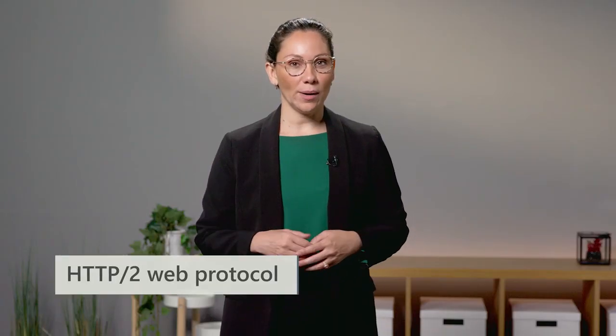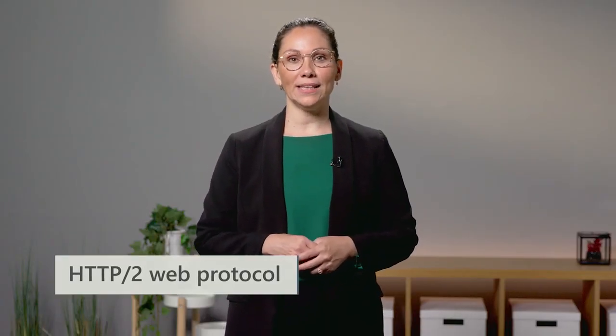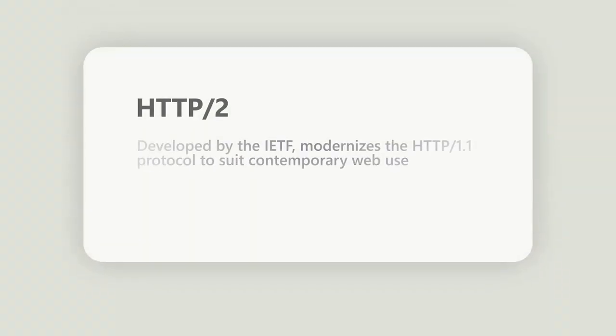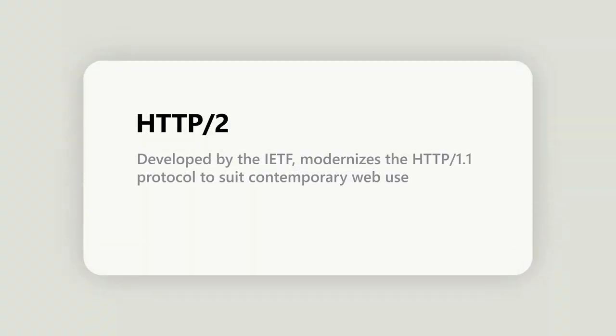The evolution of web technologies has continuously made the Internet faster, more secure, and more efficient. One significant milestone in this journey is the introduction of HTTP/2 in 2015, a major revision of the Hypertext Transfer Protocol. HTTP/2 was developed by the Internet Engineering Task Force's HTTP Working Group.